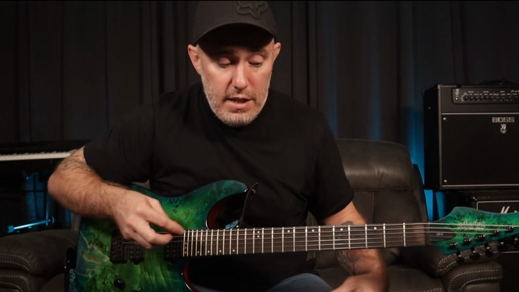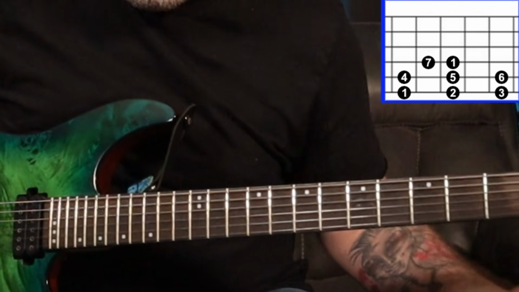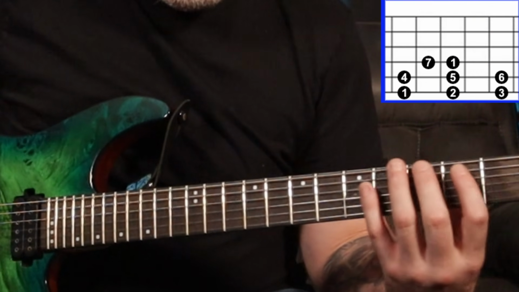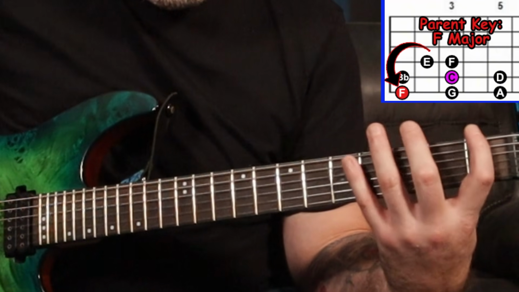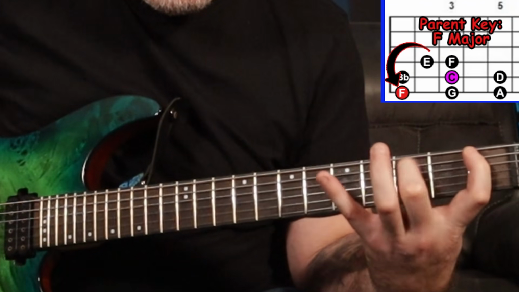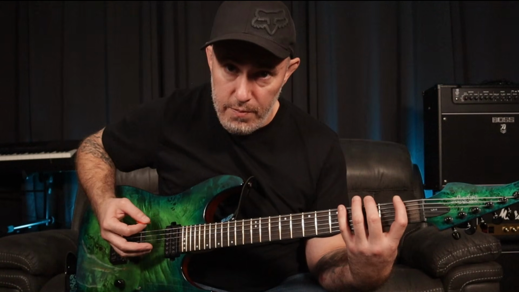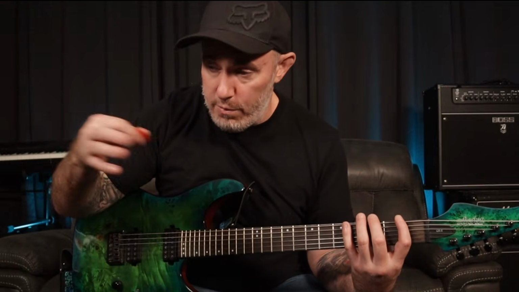All right, so what's the parent major scale for C Mixolydian? I just have to move my little major scale pattern around such that the note C is 5. Here we go, there's C. So F major is my parent major scale for C Mixolydian because C is the 5th note of the F major scale. Mixolydian is 5. C is my tonal center, my tonic note. Working our way back, we come up with F major.